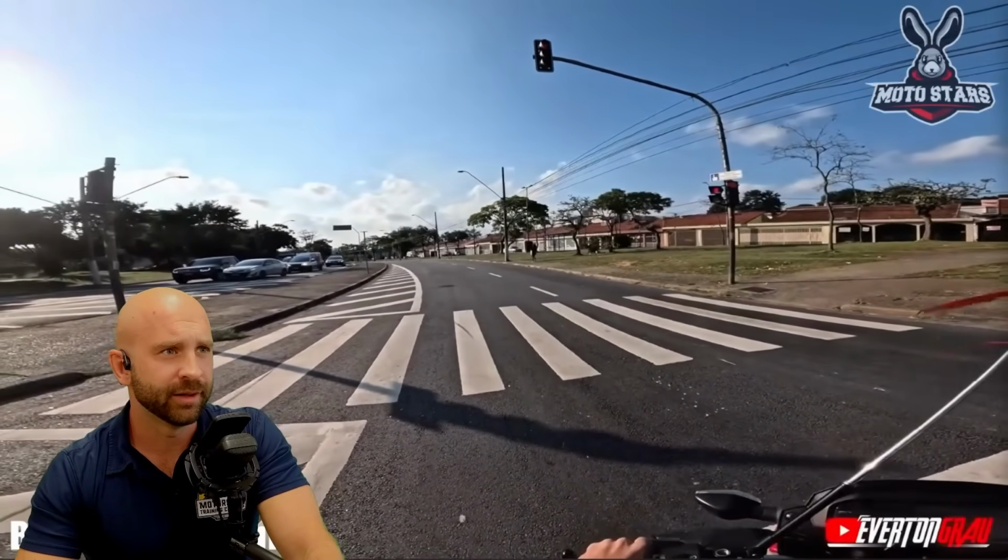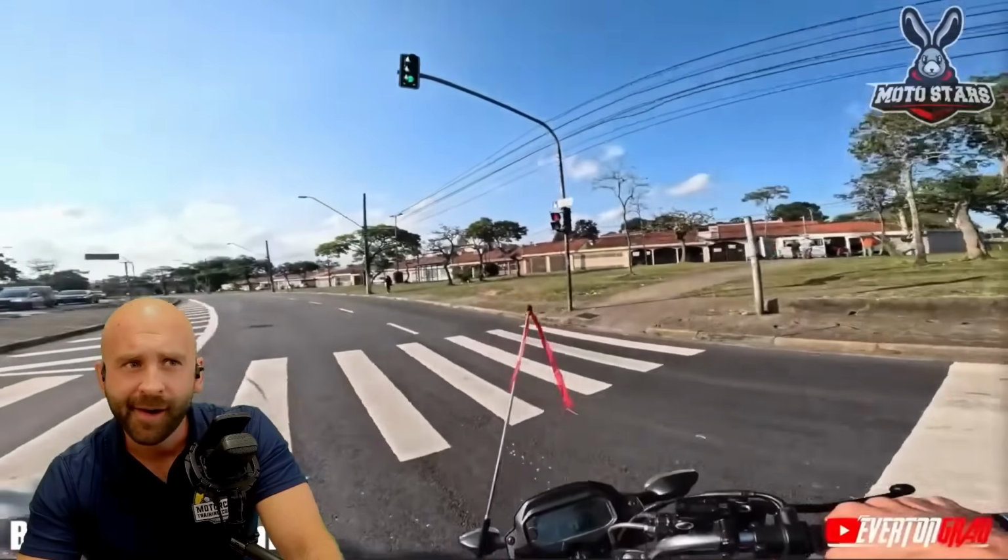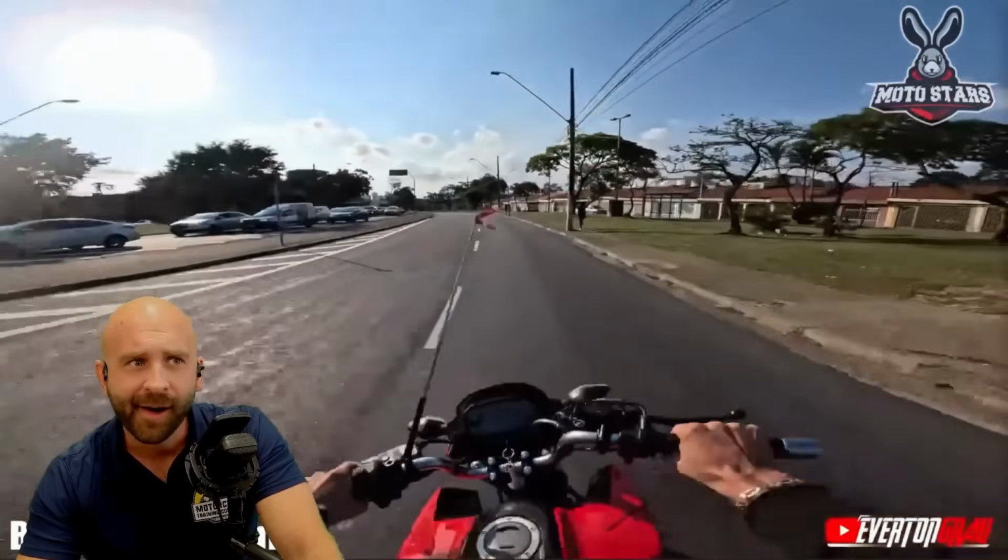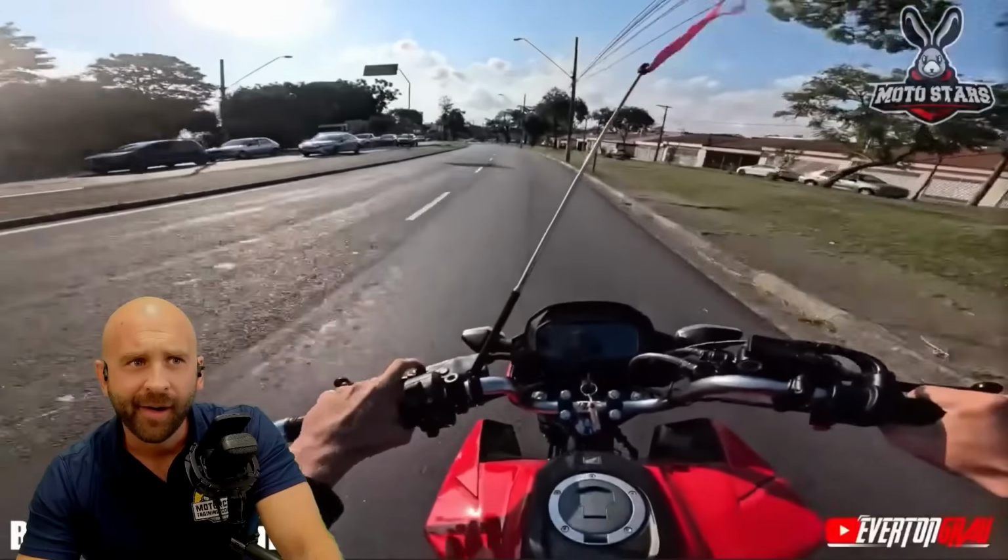Okay, what do we got here? In this situation, the driver didn't just miss the approaching rider, she didn't even notice the crash she caused. The biker decided to confront her about it.